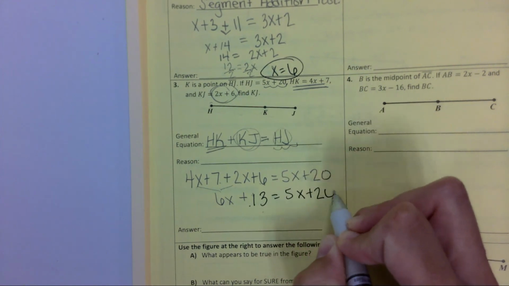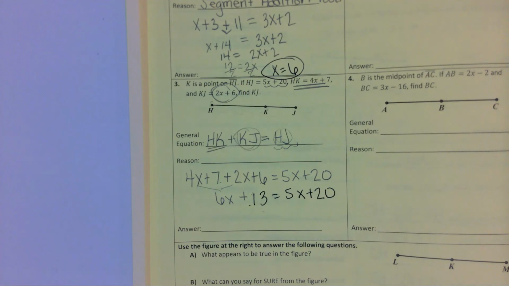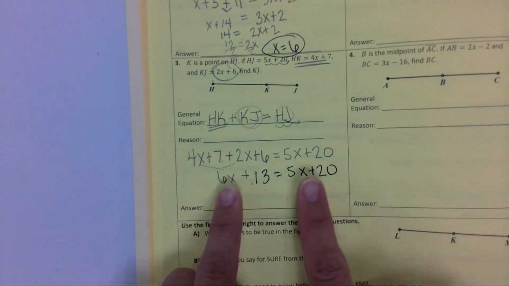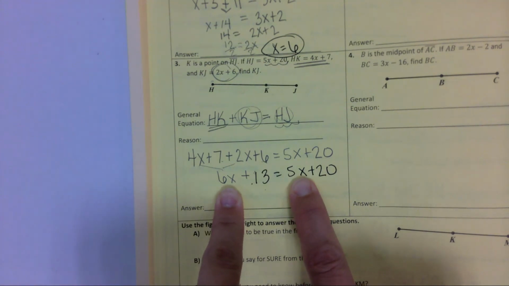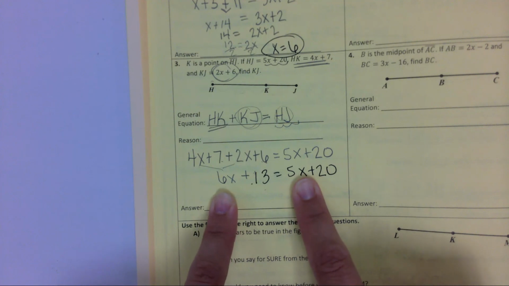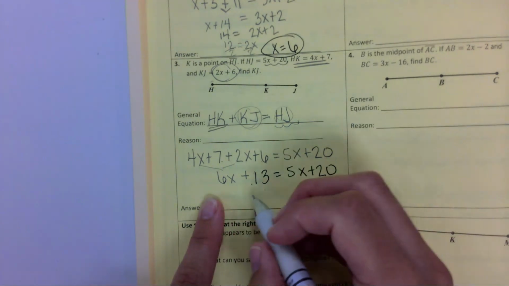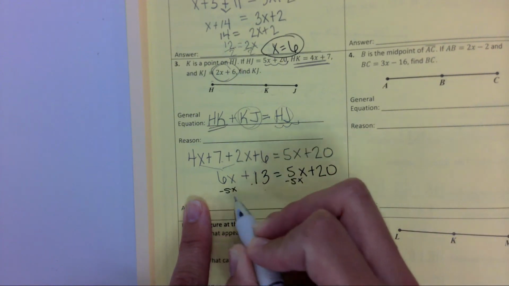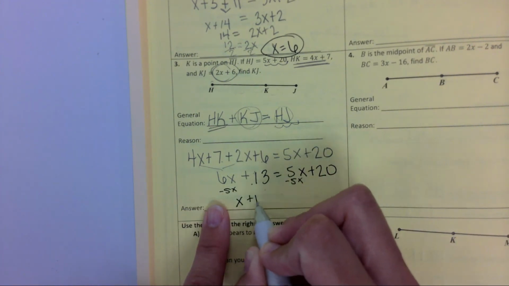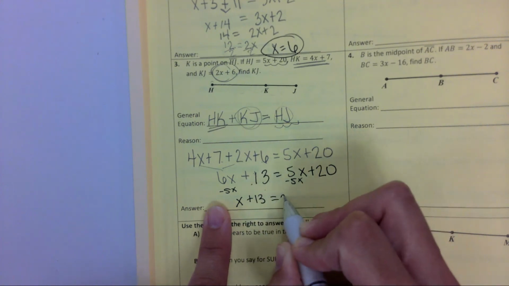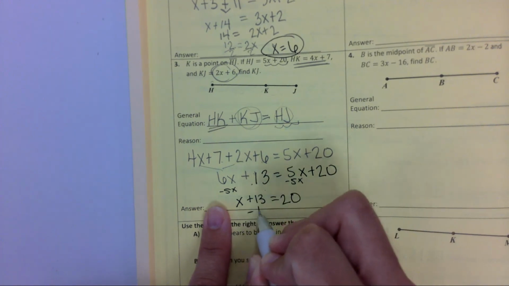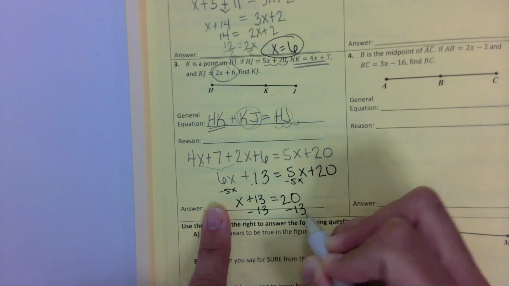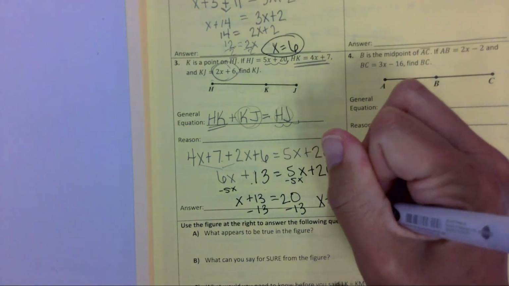Then we subtract the smaller. So if it's been a while since you've done Algebra 1, because we had the summer, we're going to take the smaller x value and move it. Because this smaller x value is positive, we're going to subtract. So minus the 5x from both sides. You can write it right underneath if you need to, but you don't have to. So x plus 13 equals 20. Subtract that 13 from both sides, and you get x equals 7.